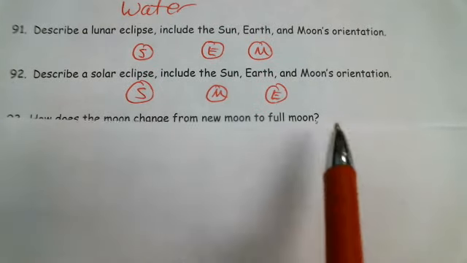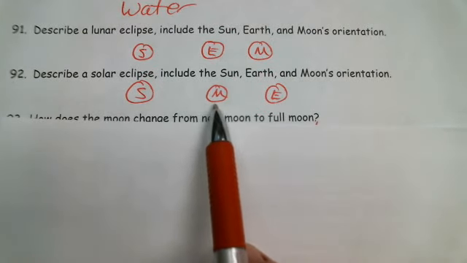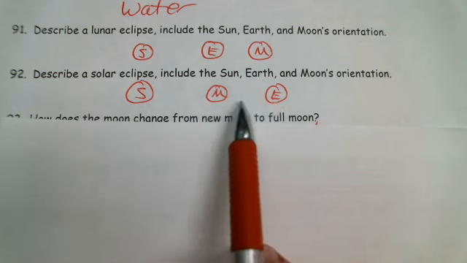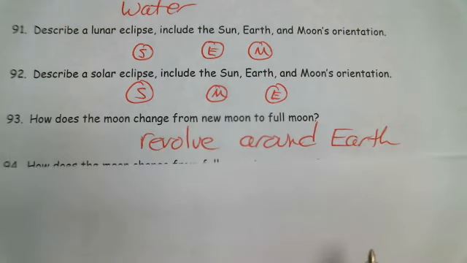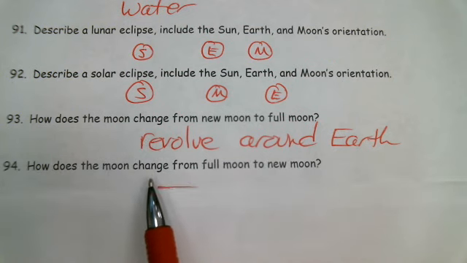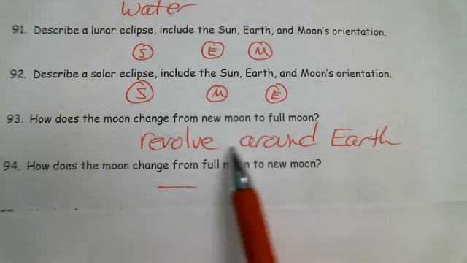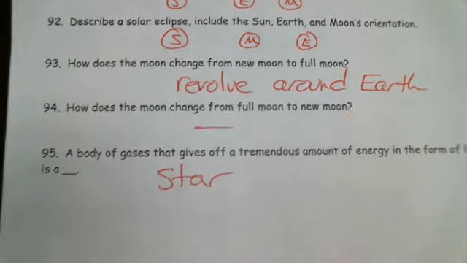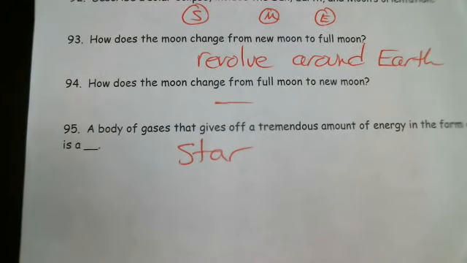In a solar eclipse, the moon gets in the way of the sun shining on Earth. So the moon's in the middle. Number 93. The moon changes phases for both 93 and 94 because it revolves around the Earth. And lastly, the final question.